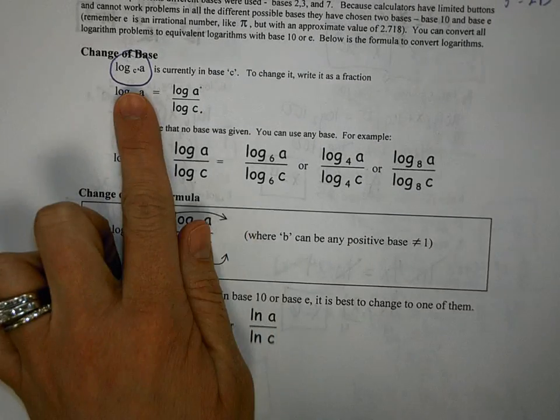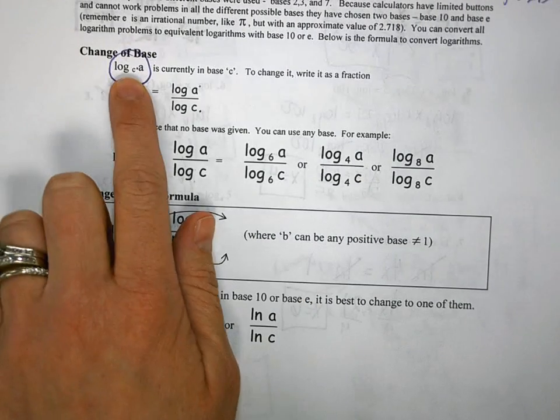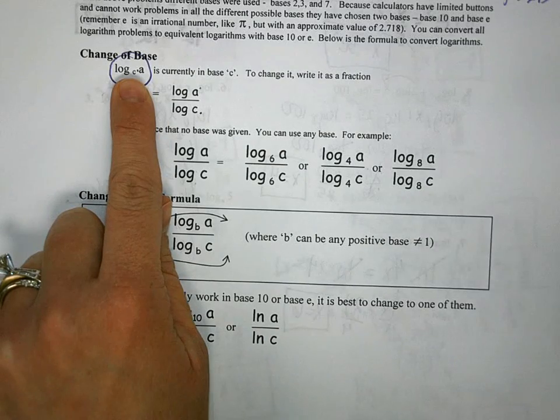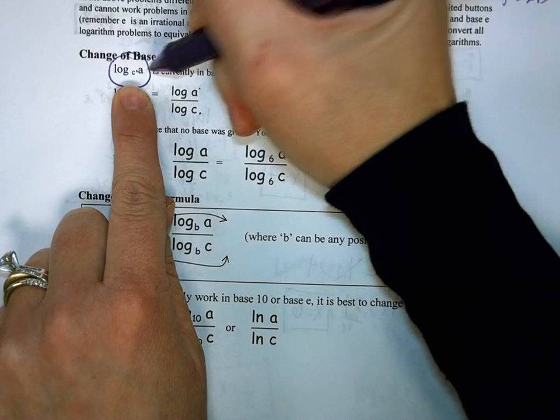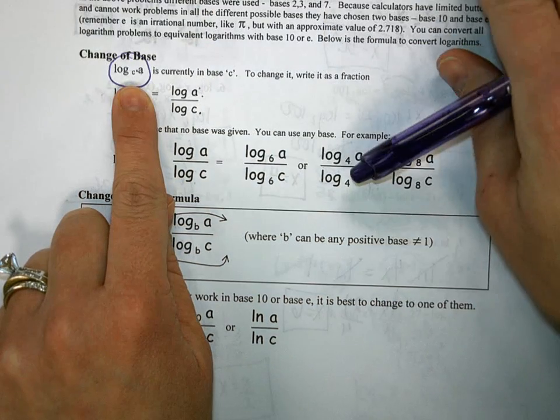All right. So when you have log base c of a, let's say you want to change it to a different log. What you do is the c goes to the base and a stays on the top.